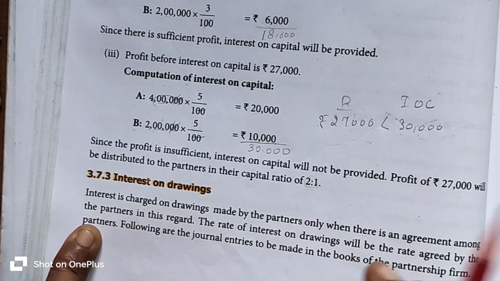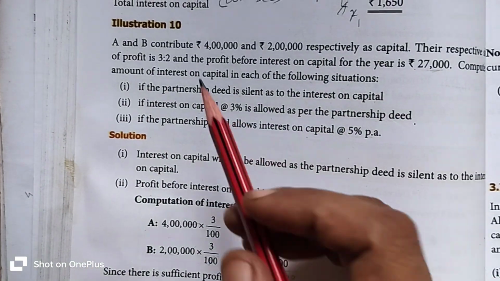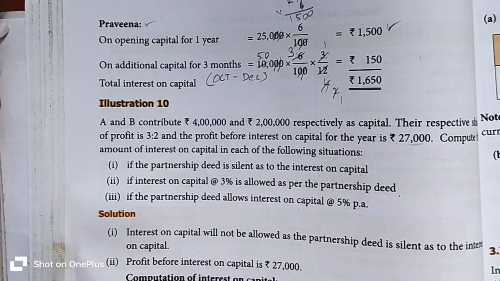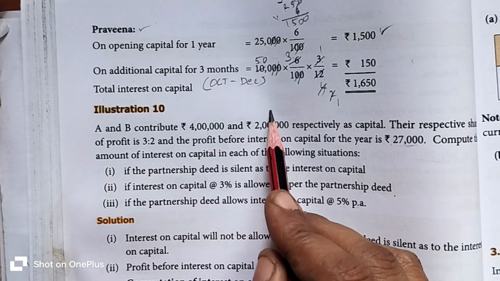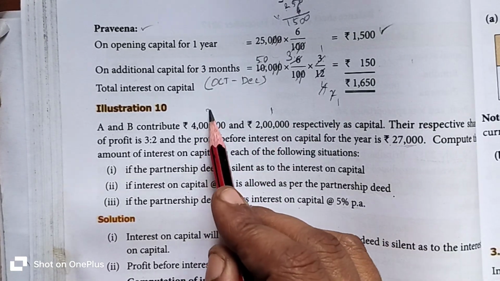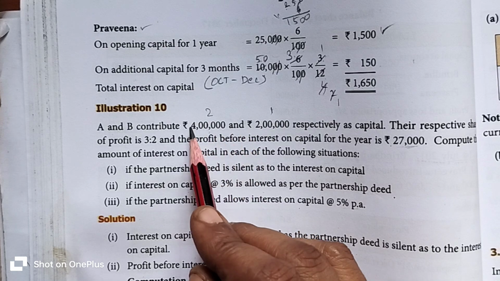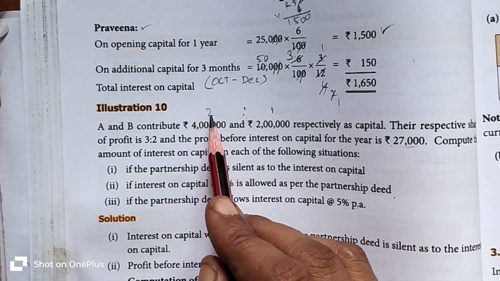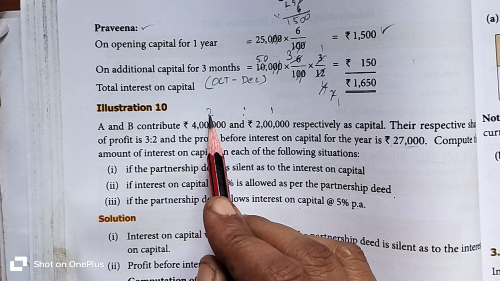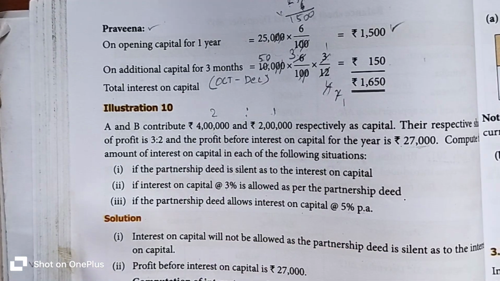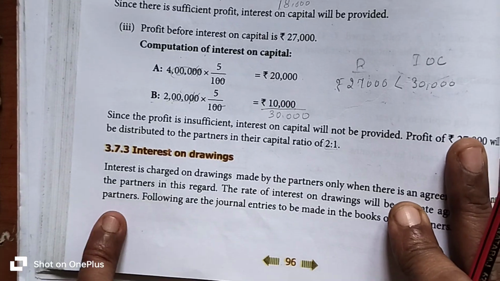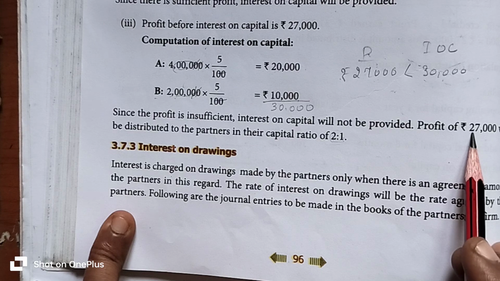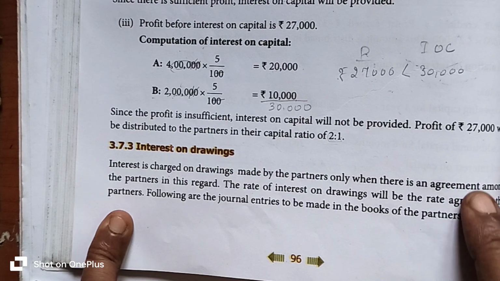Why do you say 2:1? Listen, A contributes capital of 4 lakh rupees. B's capital is 2 lakh rupees. So A contributed double the time B's capital. So for that, 2:1. As per the 2:1 ratio, they distribute the profit of 27,000 rupees. Okay, do you have any doubt?